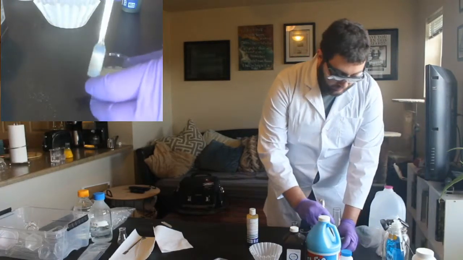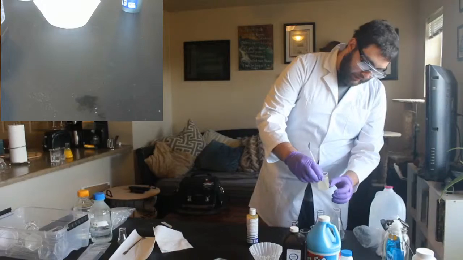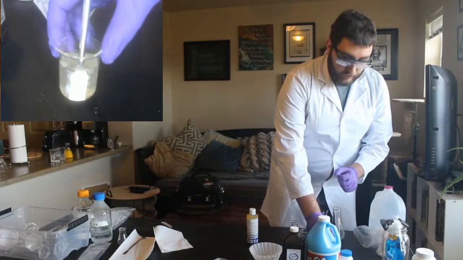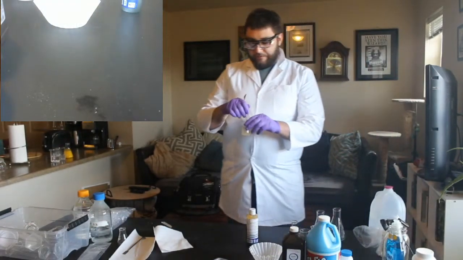So, I'm going to stir this up, and I maybe added a little bit more, but I added 50 milliliters of water. So I'm just going to stir this up until most of it's dissolved.